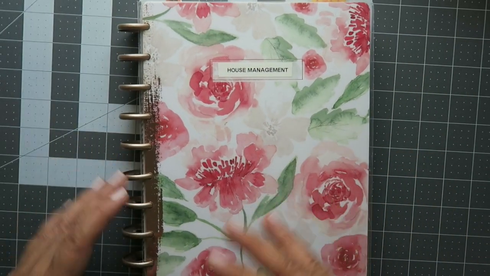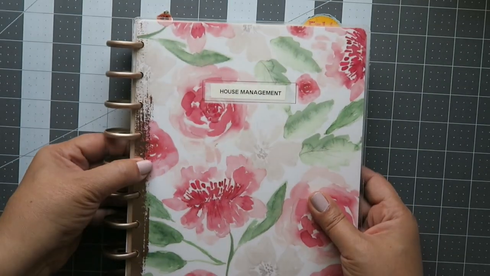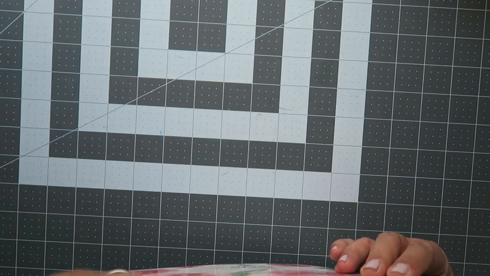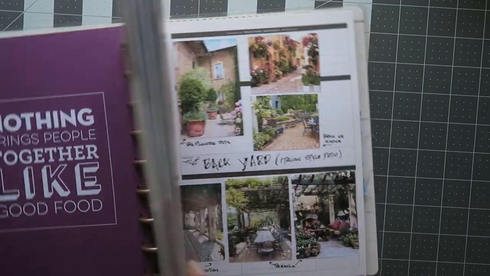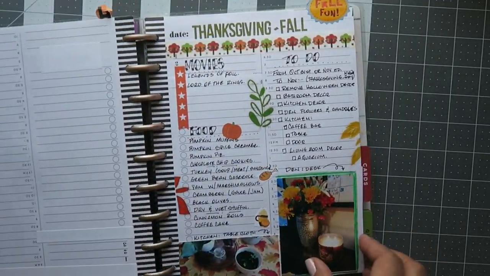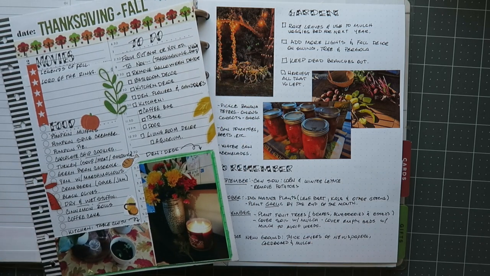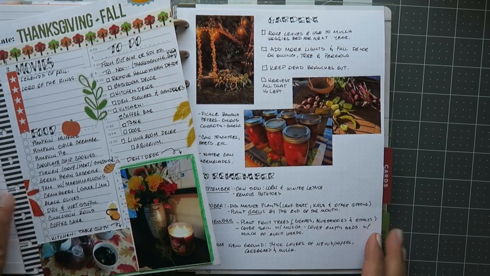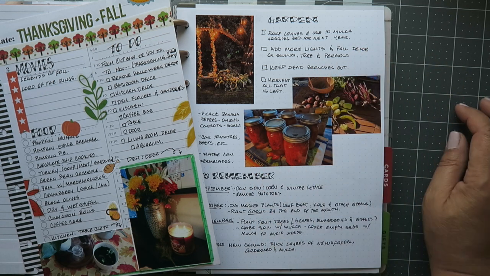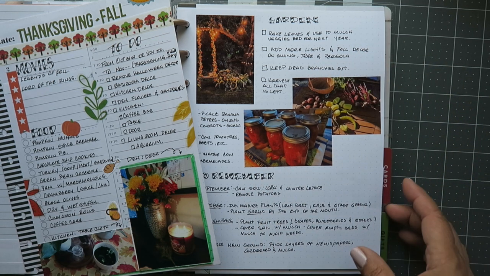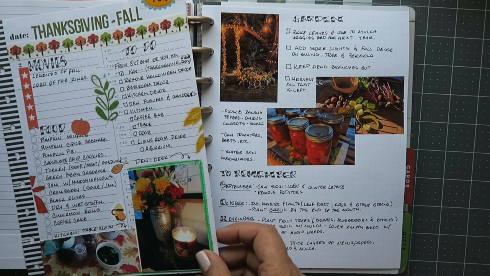And like I said, this will keep growing. This is using the regular ring, but at some point I think I'm getting close to using the bigger ring. And that is what we did for today. I hope it was something fun to do and can inspire you to have a house management or to keep some pages in your planner that will help you to organize your holidays, your seasons in this way.